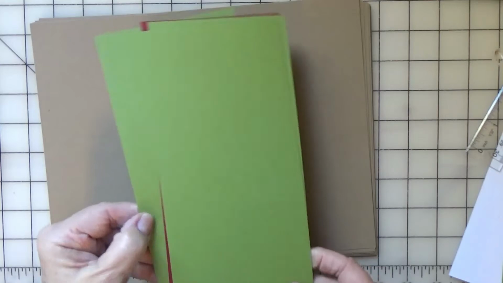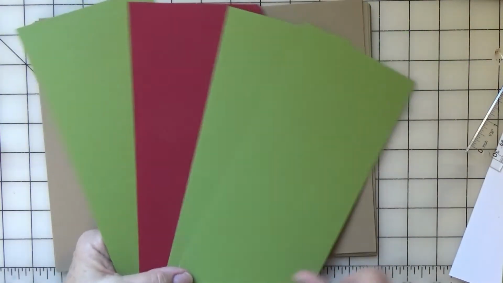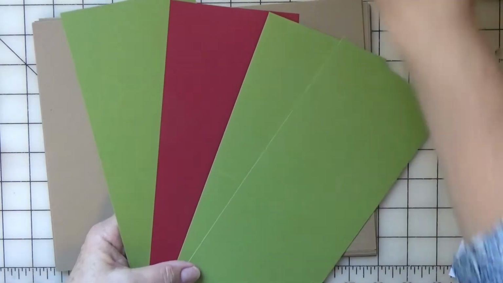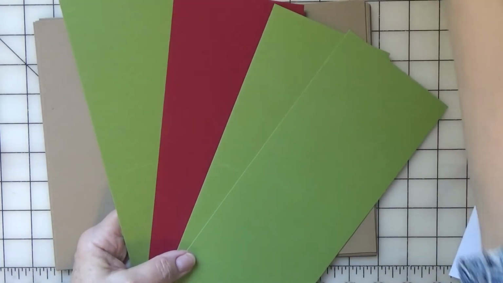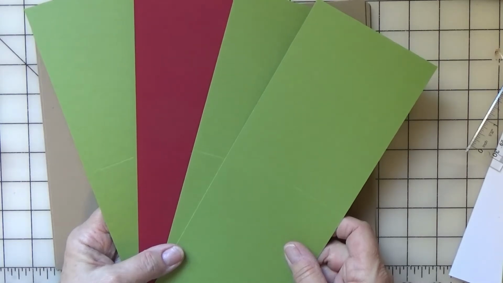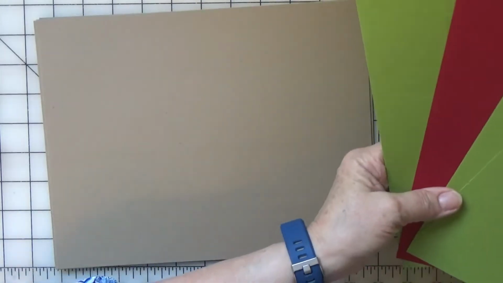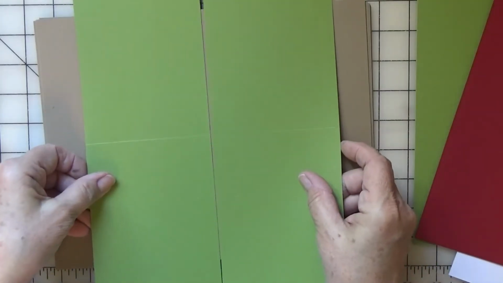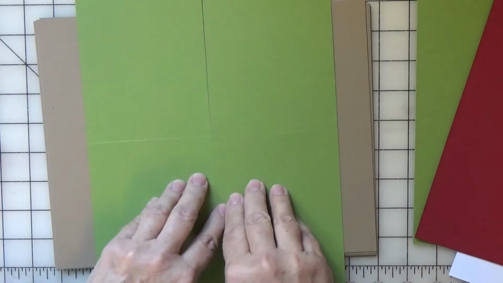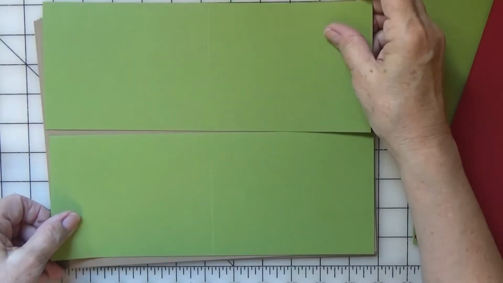I am going to make cards that are green, or this is actually a cherry cobbler that I just showed you. And I might be using some real red, cherry cobbler, and old olive. Old olive is one of my favorite colors from Stampin' Up! So there's your regular size sheet of paper. I should probably show it to you this way.